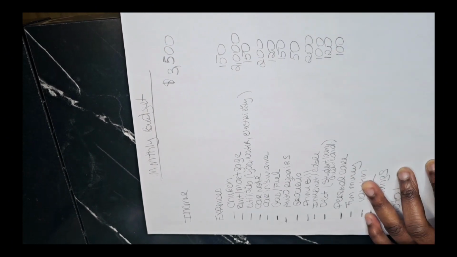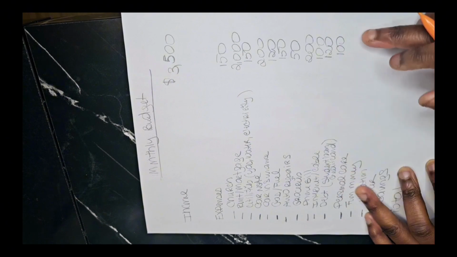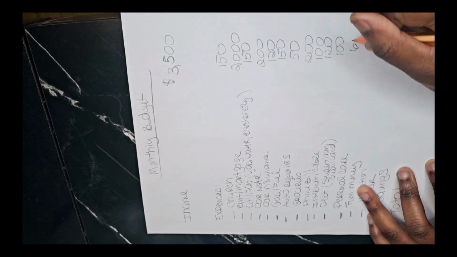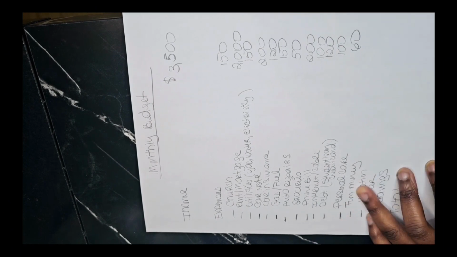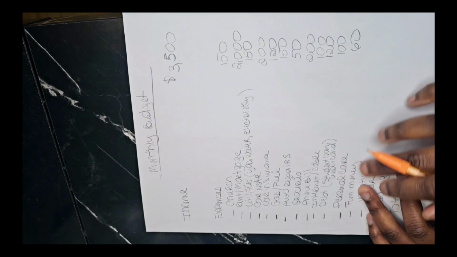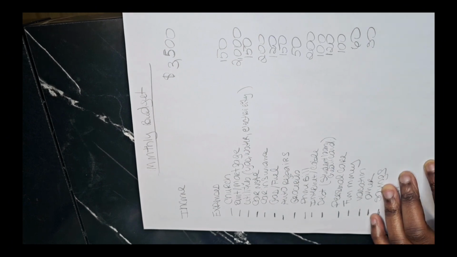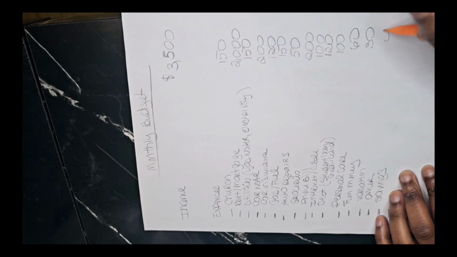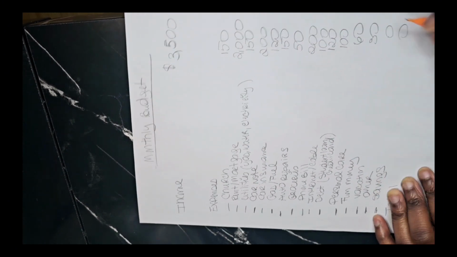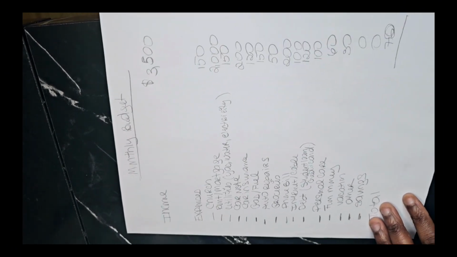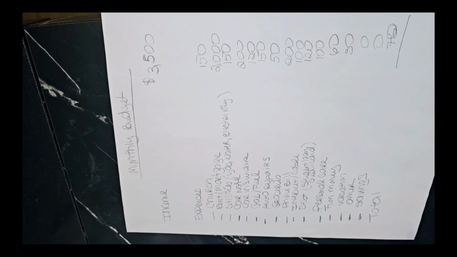Then we have personal care, so anything that has to do with yourself, like haircut, hair care, any products that you need to purchase. I put that at $60. I put $30 for fun money, and I wanted to add vacation and any other expenses that you might need. And I realized that I was not gonna have any money left, so I'm like, let me put the $70 in savings, because saving is really important.